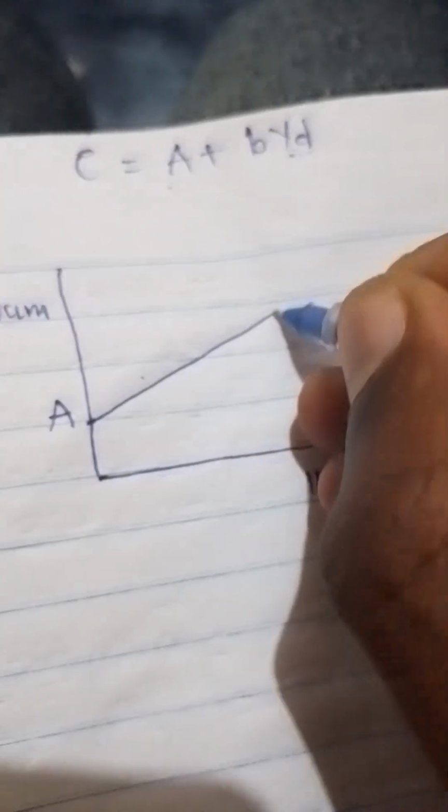That means when Y is 0, we're going to remain with A. So when your income is 0 at this point, our consumption is going to be A. It won't start from 0, we're going to start from A. And then it will come like this.